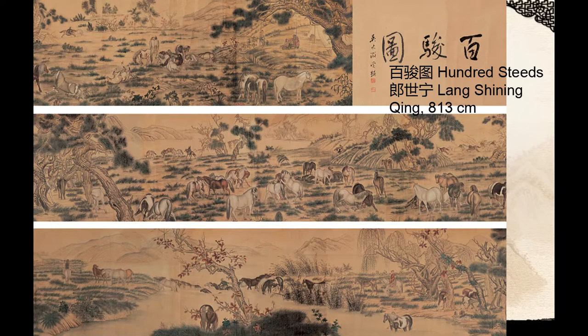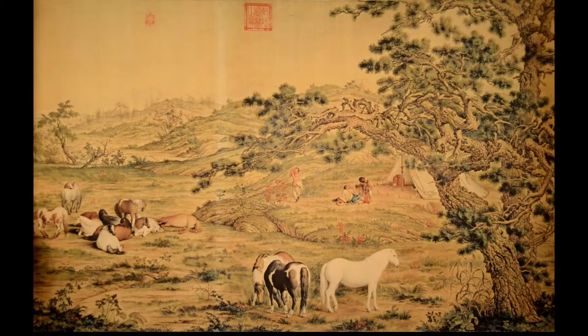The hand scroll is 102 centimeters in height and 813 centimeters in width. The painting depicts 100 steeds grazing and relaxing in the pasture, with gorgeous colors, complex composition, unique style, and artistic conception.